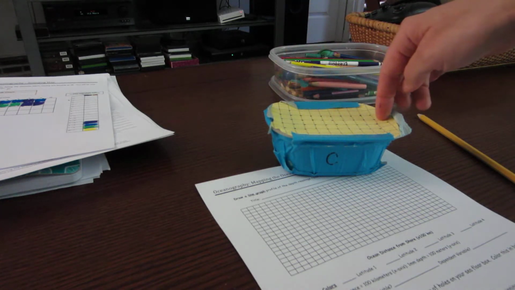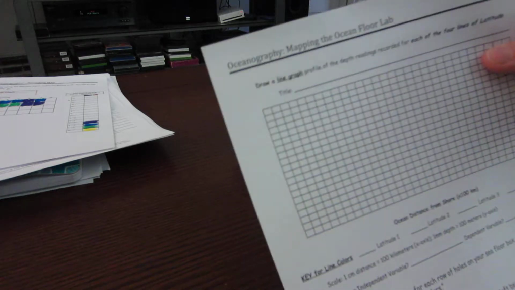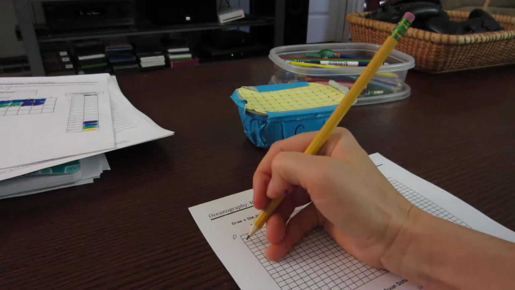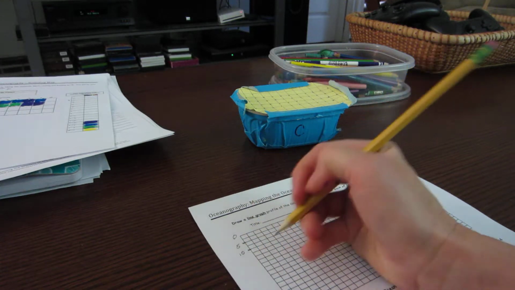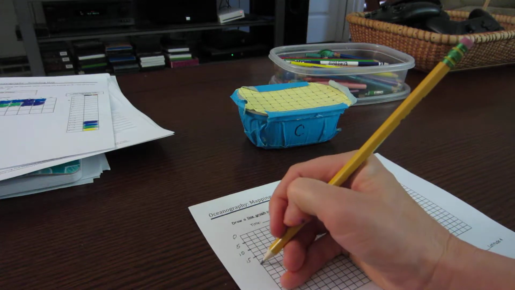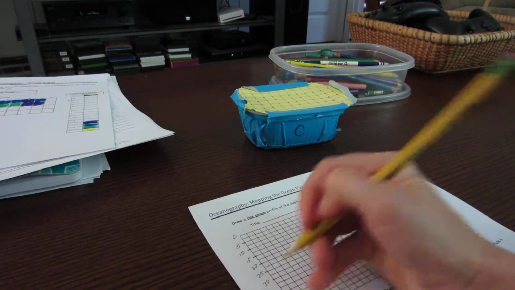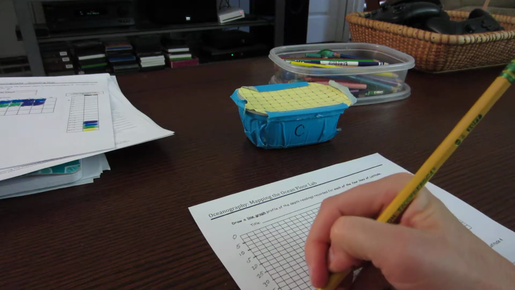Each one of these lines will represent a single region of the seafloor, and then we will graph it over here on the graph paper. Now on the graph paper you want to begin with 0 up at sea level, and then I believe I had the instructions to label in increments of 5, so 5, 10, 15, 20, 25, 30, 35, 40, 45, 50. Okay? All right.